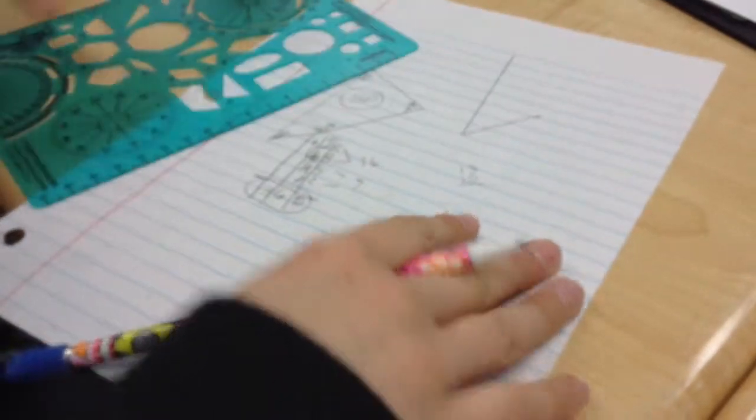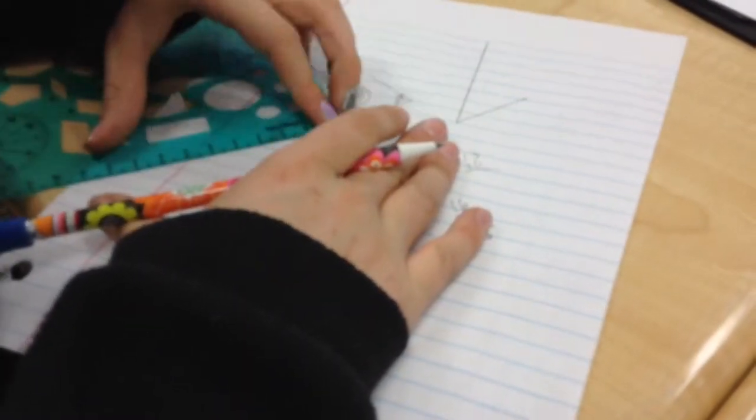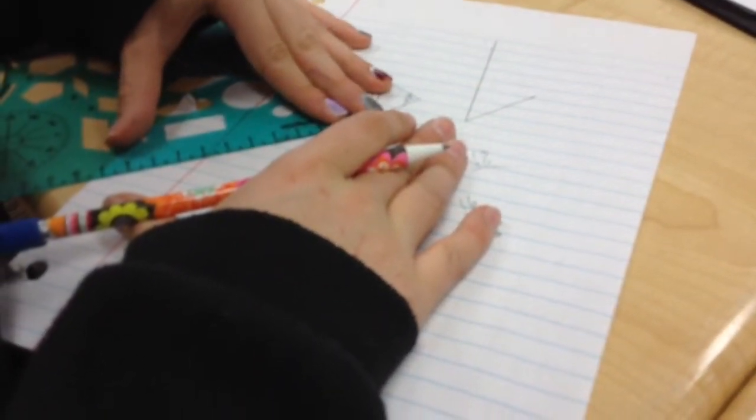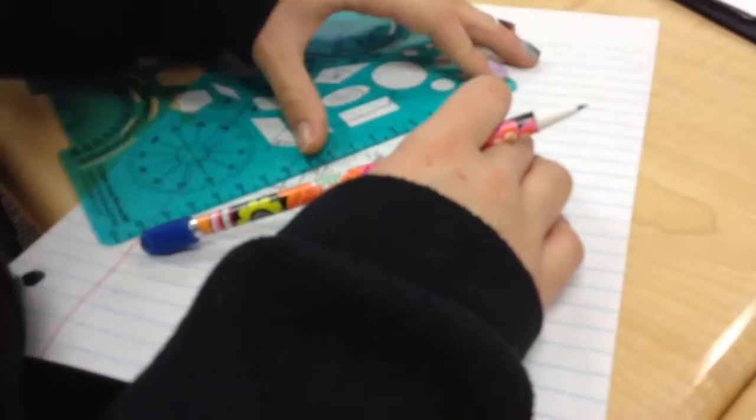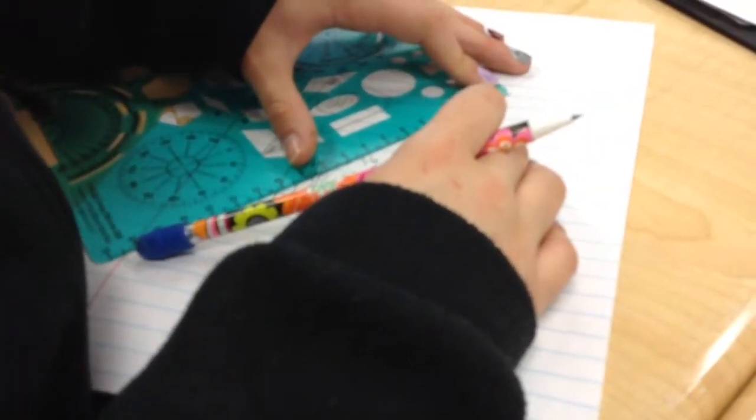And now we have to go back and measure this. So this one was about, let's see, 2. So now we're going to have to take some off of this. So that right there. And then this angle was 166.